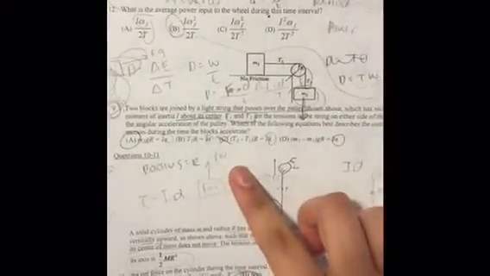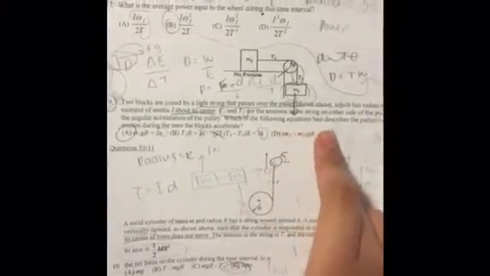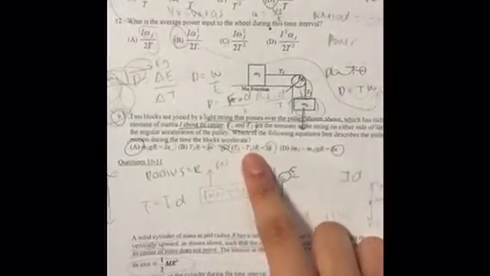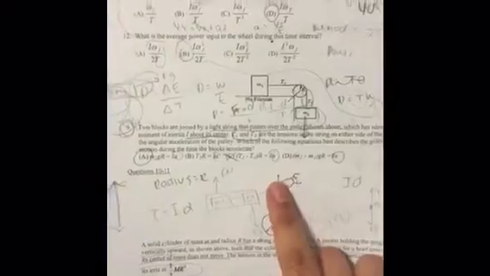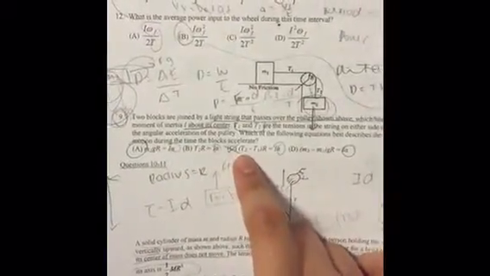Number 9, it asks which of the following equations best describes a pulley's rotational motion during the time the block accelerates. So I got A for this because this is what I did.